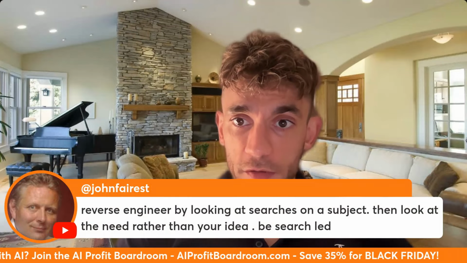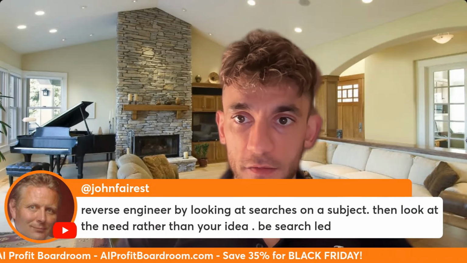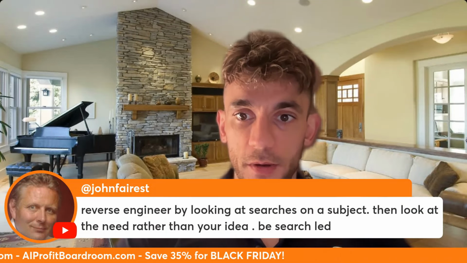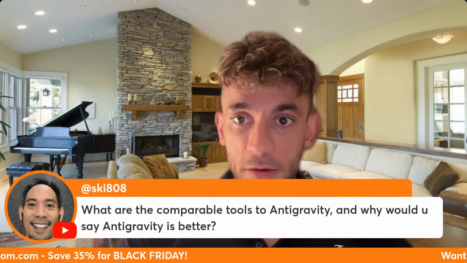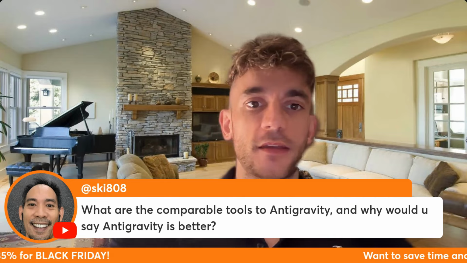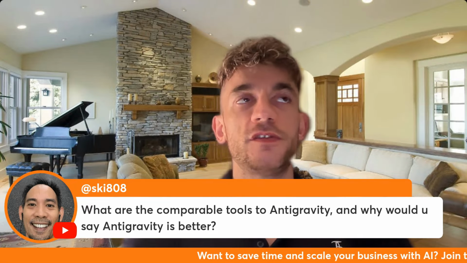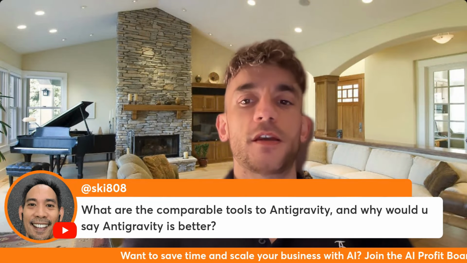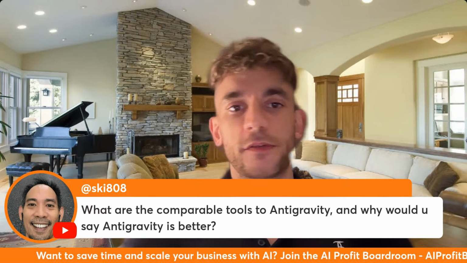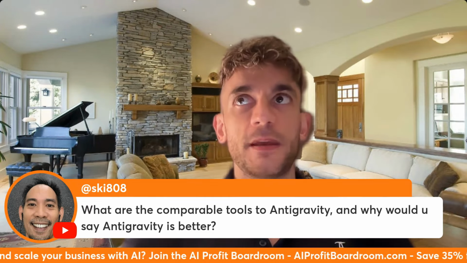John says, reverse engineer by looking at searches and a subject, then look at the need rather than your idea, by search led. Okay. What are the comparable tools to Antigravity, and why would you say Antigravity is better? So Antigravity is completely free right now, and also it's using Gemini 3.0, so that's why it's really good. Also, it's got an agentic browser built with it too. That's 3 big benefits right there.